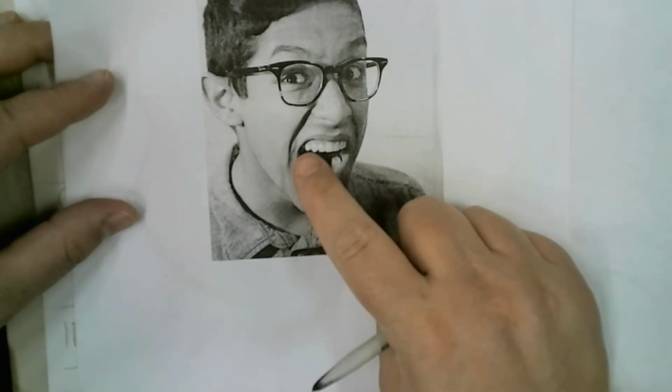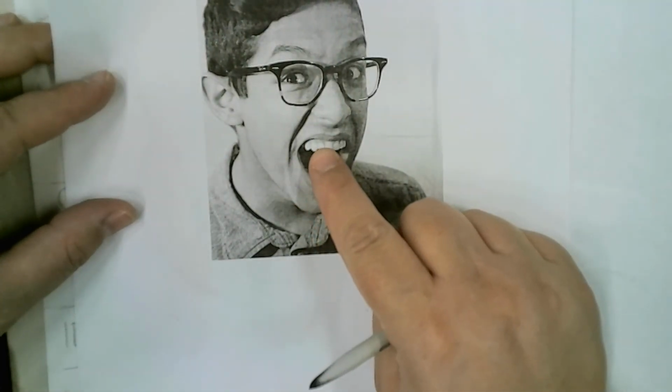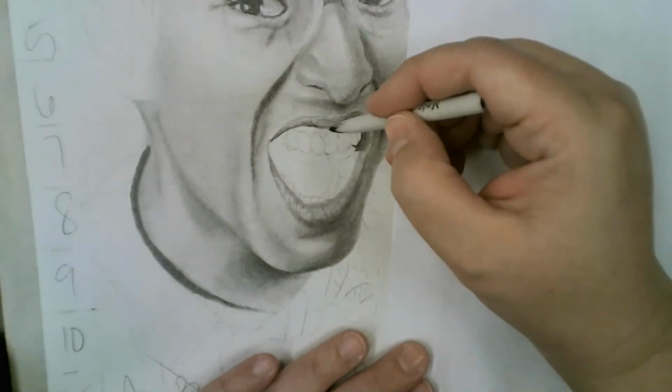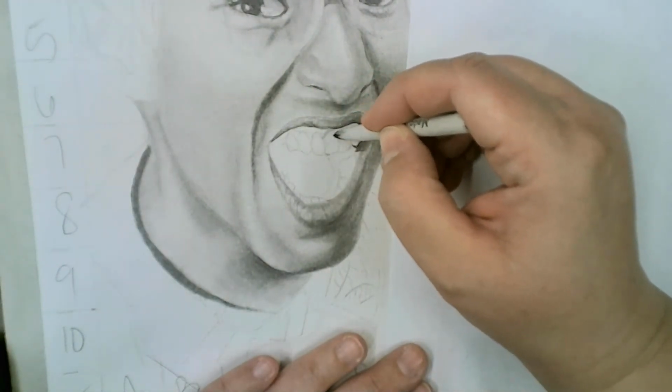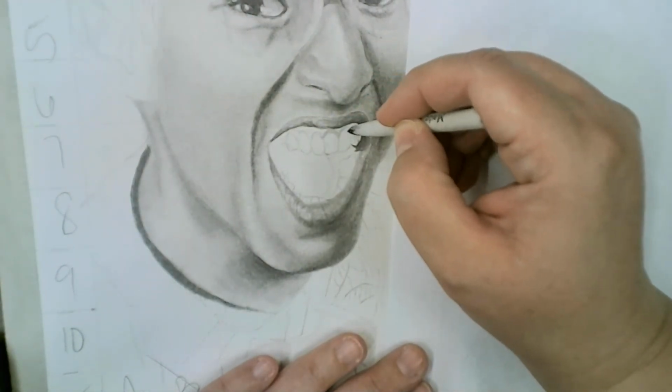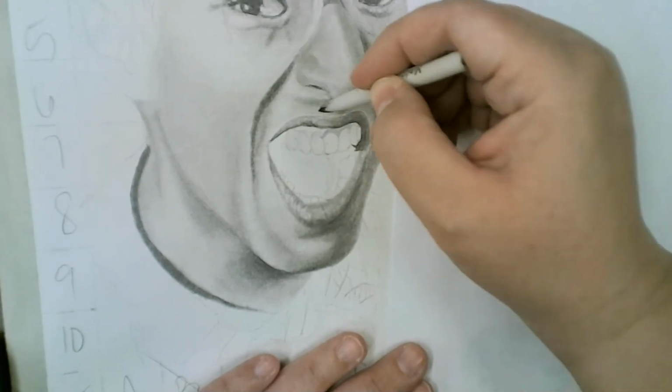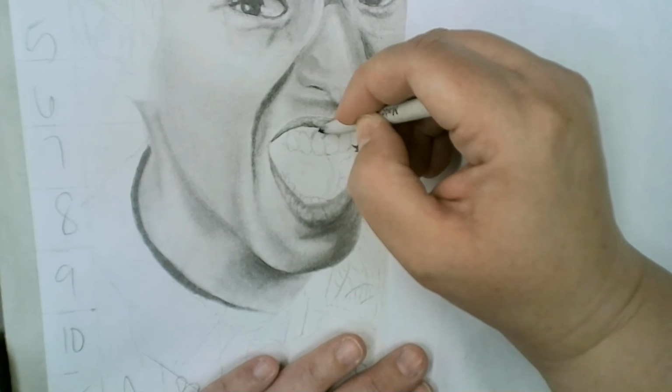All right, so I do gums first, and I just use value that's already on my blender, and I try to look at what value the gums are compared to the lips. His gums are lighter, sometimes they're darker because they're in shadow. So with just the blender, I'm going to add the gum value.